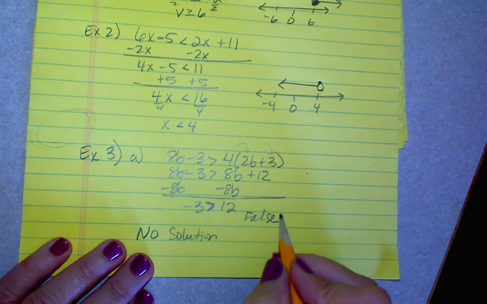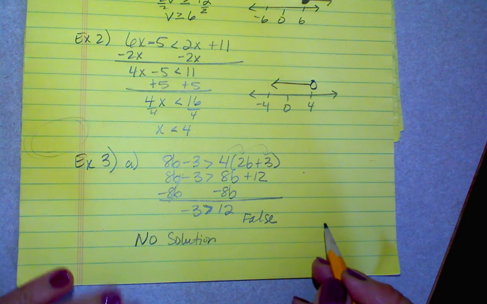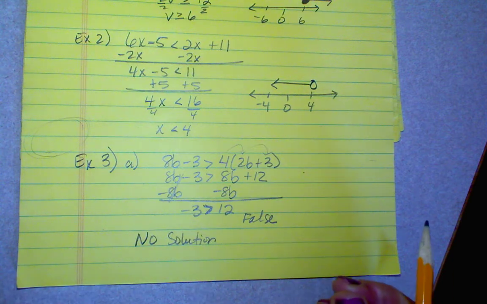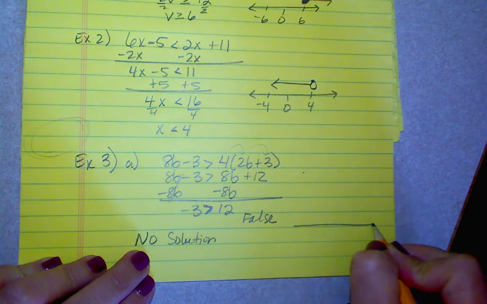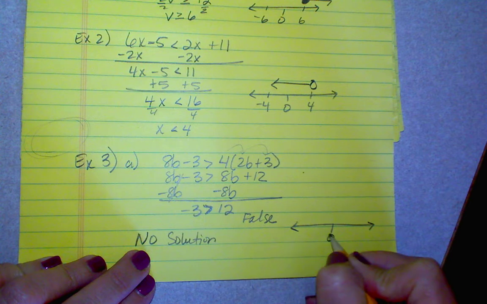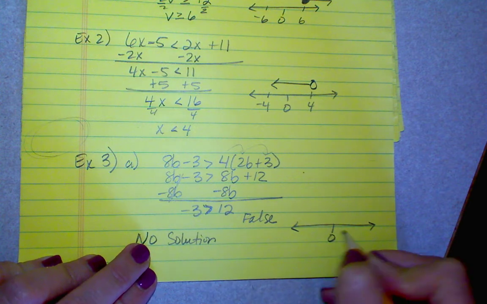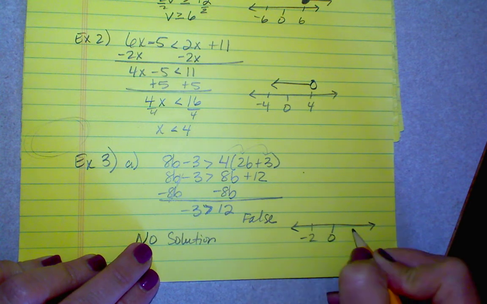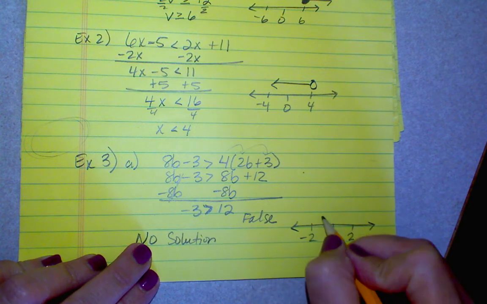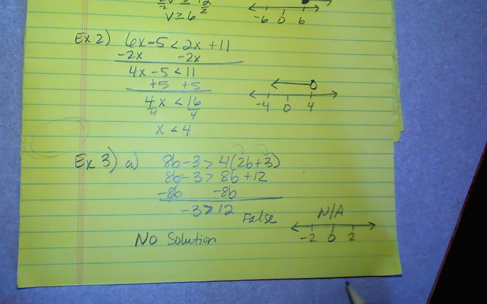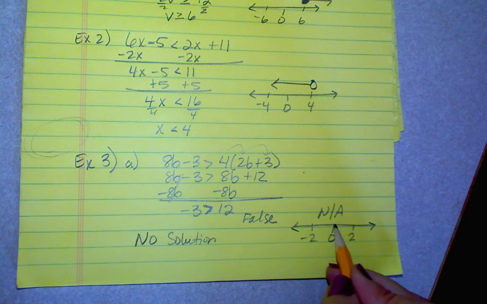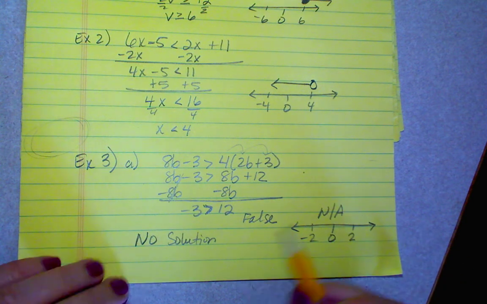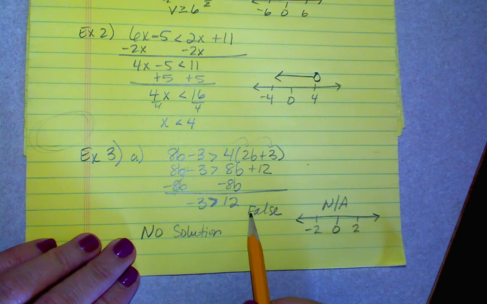And here's how I want you to graph it. The book just has a very basic number line with no answer above it, but here's what I want you to do. If you graph a no solution, I want you to write 0, and then you can write any 2 integers on this side, but I want you to write NA above graphing it. Don't leave it blank, so I know you cannot graph a no solution. If it comes out false, it's a no solution.